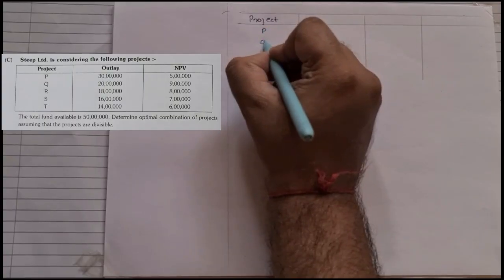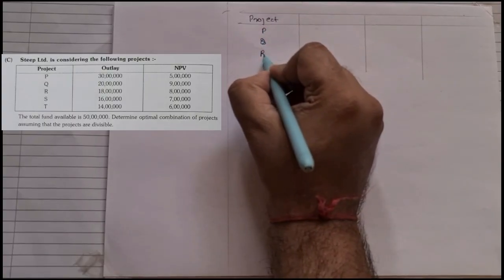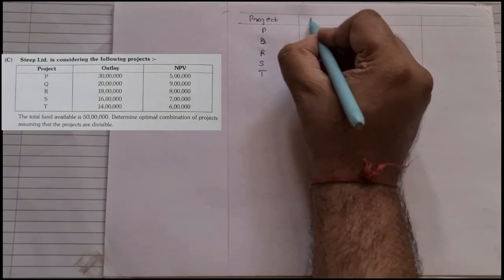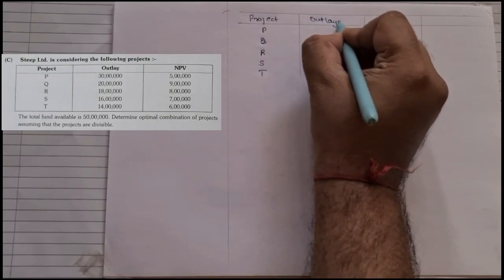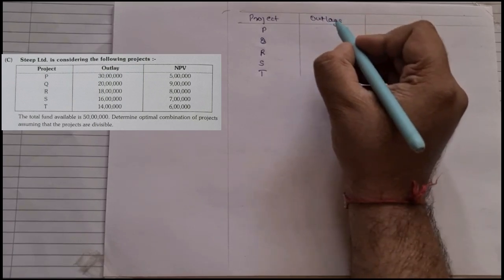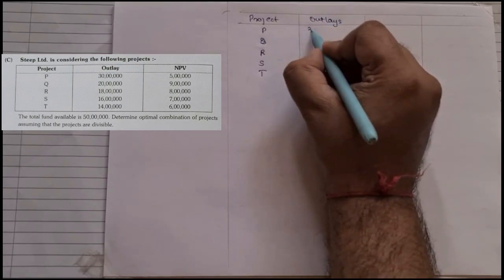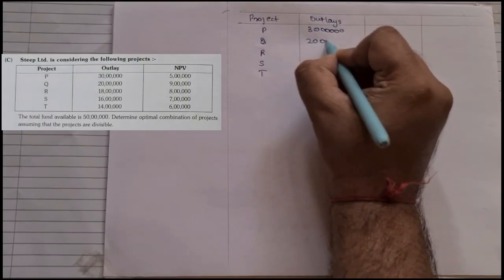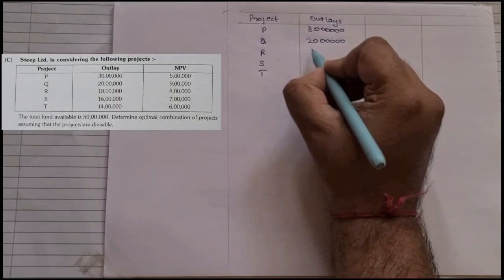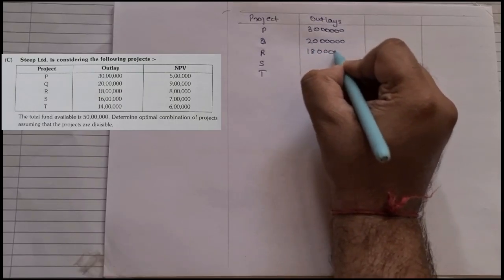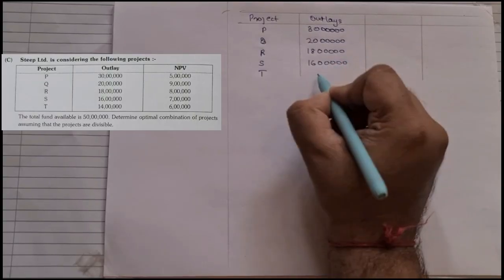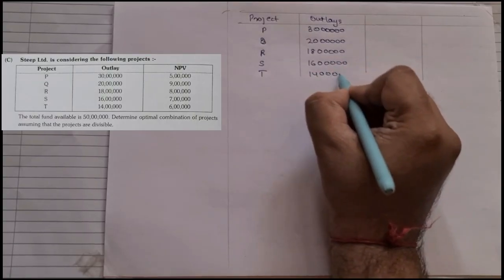The projects are named P, Q, R, S and T. We have the outlay values: 30 lakhs, 20 lakhs, 18 lakhs, 16 lakhs, and 14 lakhs.